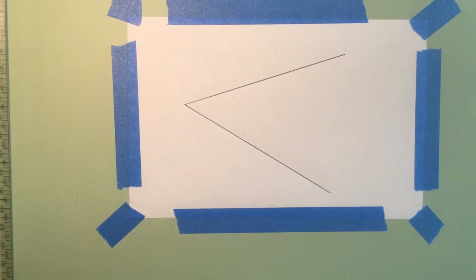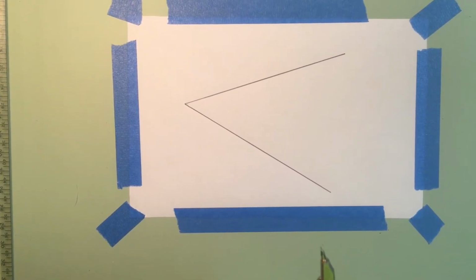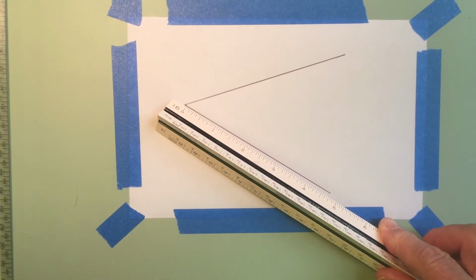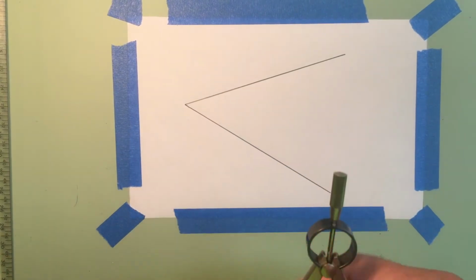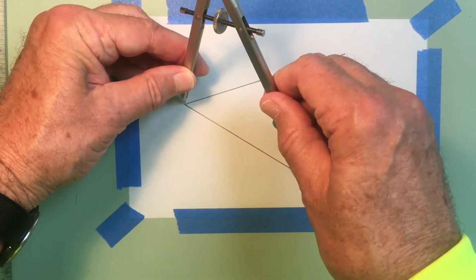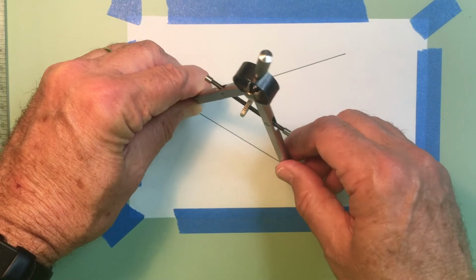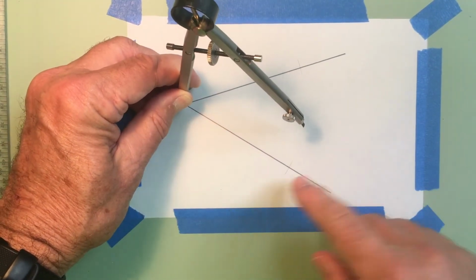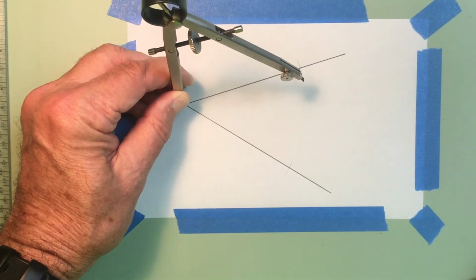Well, the easy way to do this is, of course, I can measure down each leg of the angle with the scale rule, but I can also just put the point of the compass on the apex and just make a mark. Now, since I haven't changed the setting on the compass, those two measurements are identical.